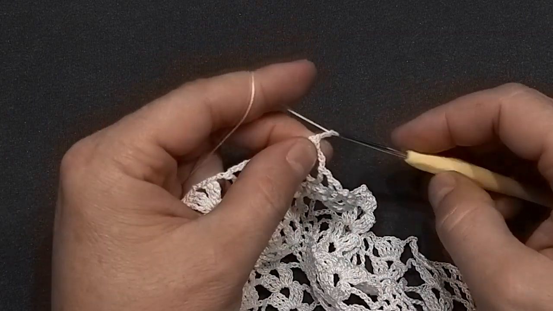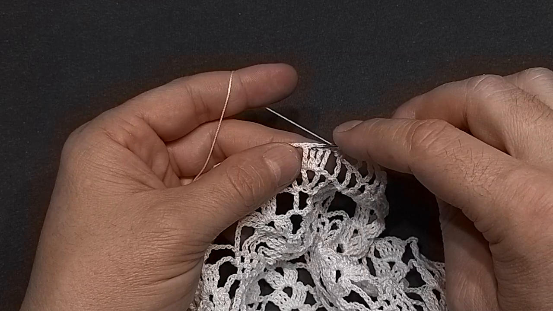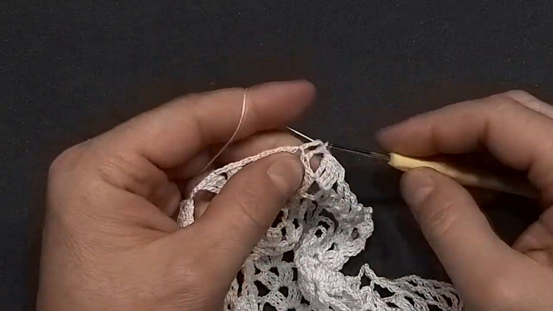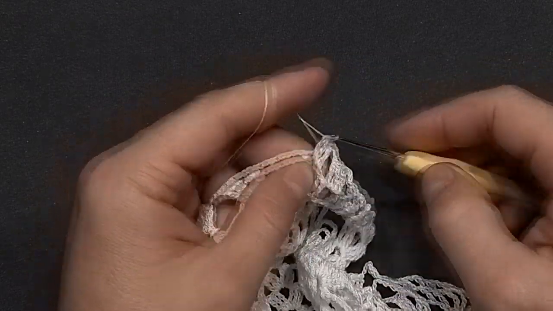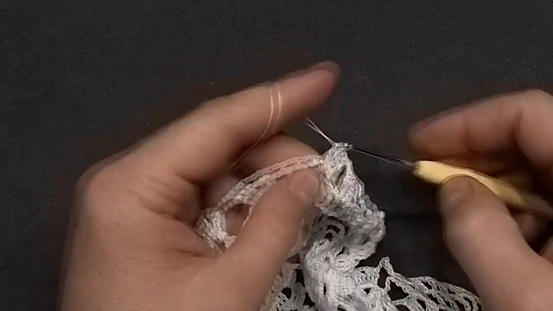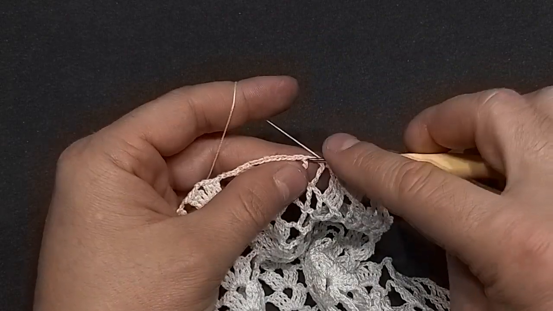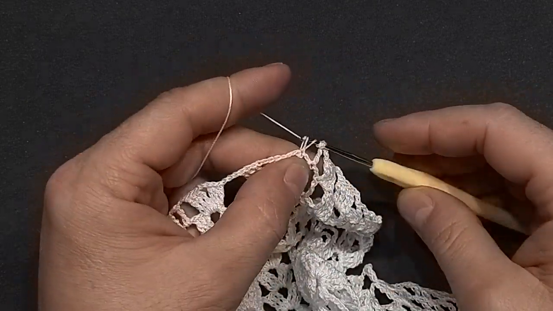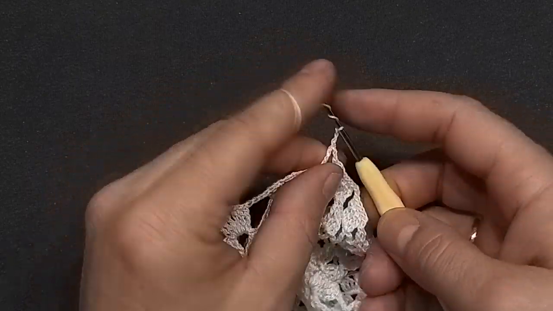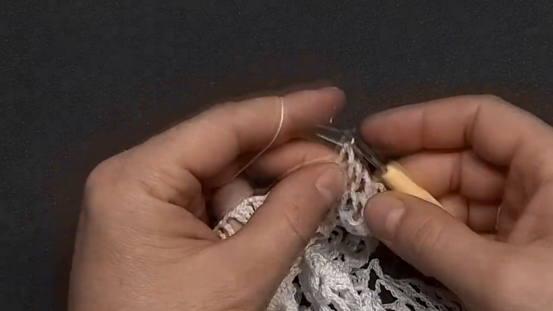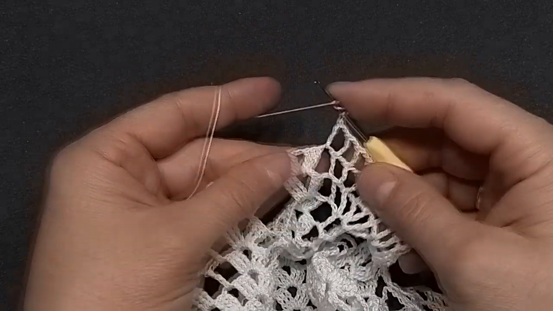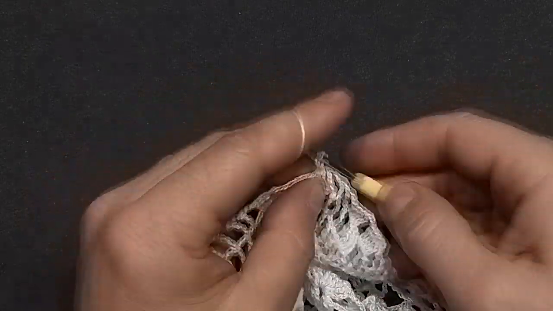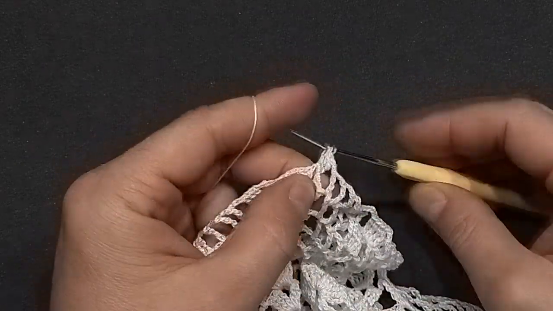Now we'll chain 2. We will skip 2 treble crochets of the previous round and treble crochet into the next. 2 treble crochets into the chain 2 space, 1, 2, and treble crochet into the next treble crochet, chain 2, treble crochet into the next stitch, chain 2, treble crochet into the next stitch, chain 2, treble crochet into the chain 2 space, chain 2, and into this shell, into the chain 2 space, we'll work 3 treble crochets. 1, 2, 3.